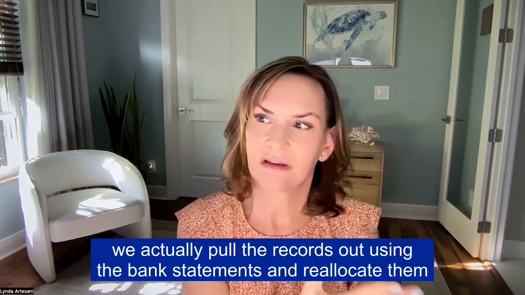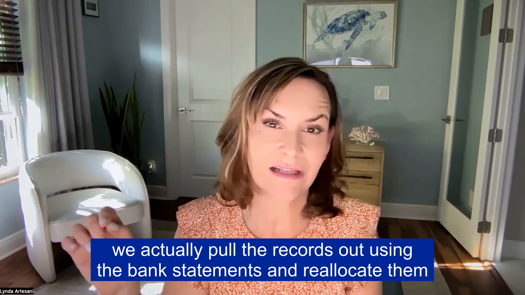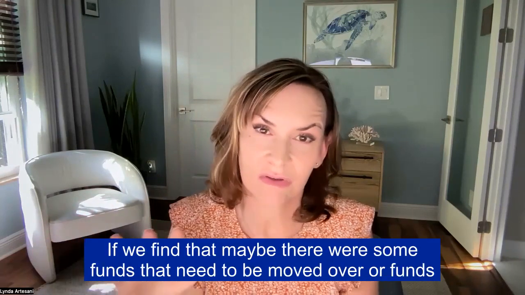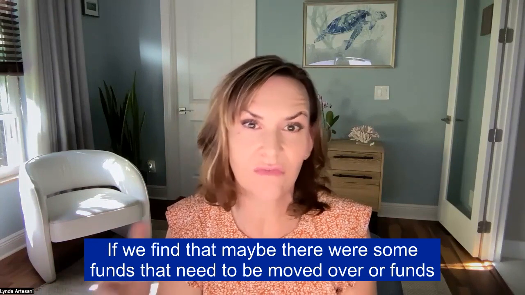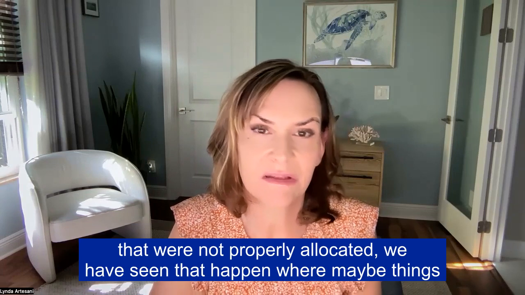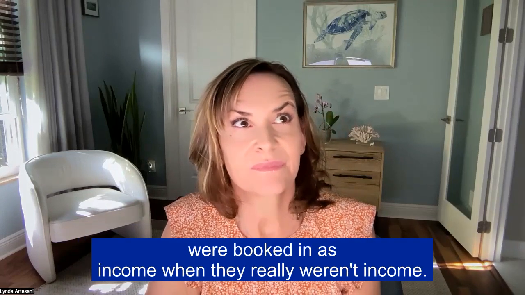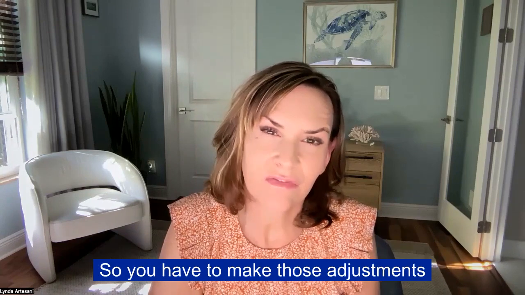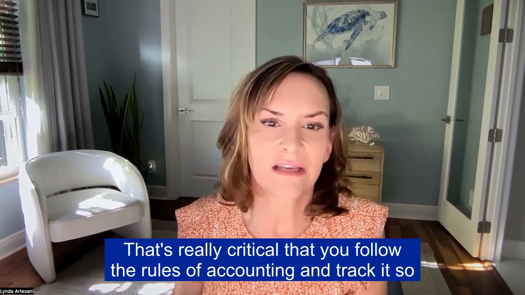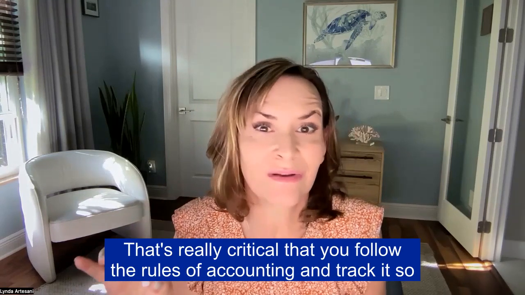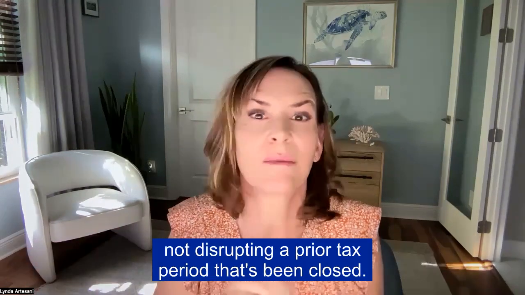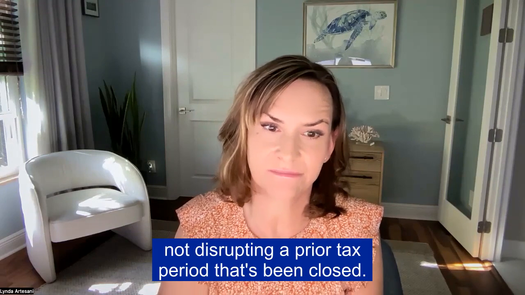we actually pull the records out using the bank statements and reallocate them using spreadsheets, and then make an adjustment in the current year if we find that there were some funds that need to be moved over or funds that were not properly allocated. We have seen that happen where things were booked as income when they really weren't income. So you have to make those adjustments in the proper year. It's really critical that you follow the rules of accounting and track it specifically for your client, so you're not disrupting a prior tax period that's been closed.